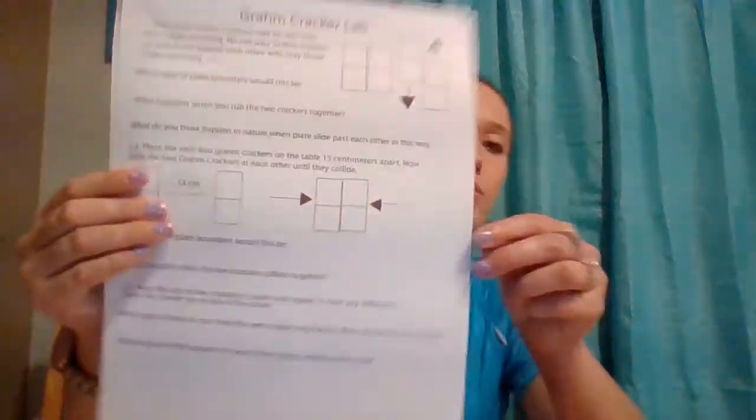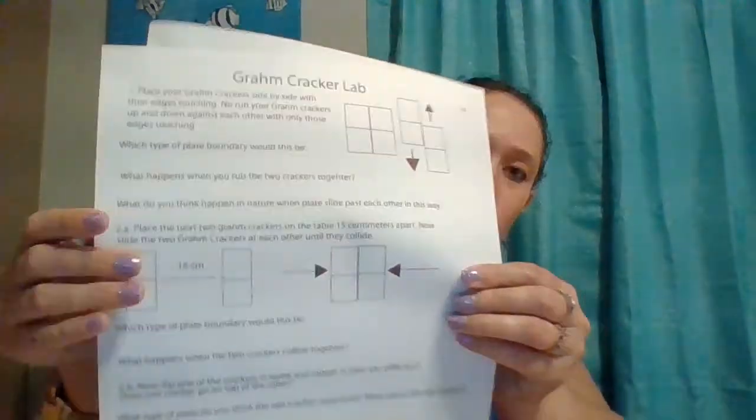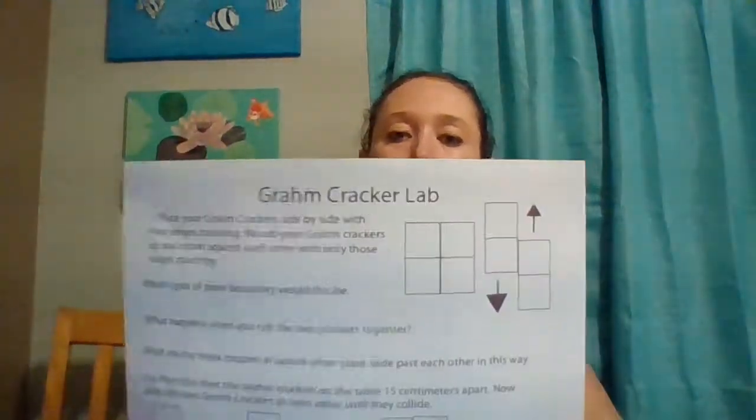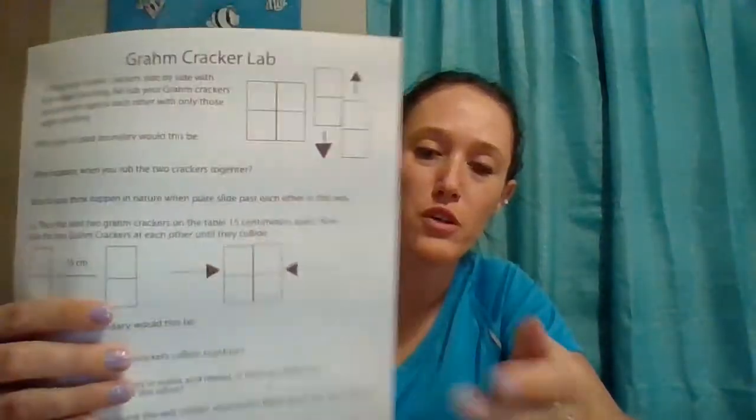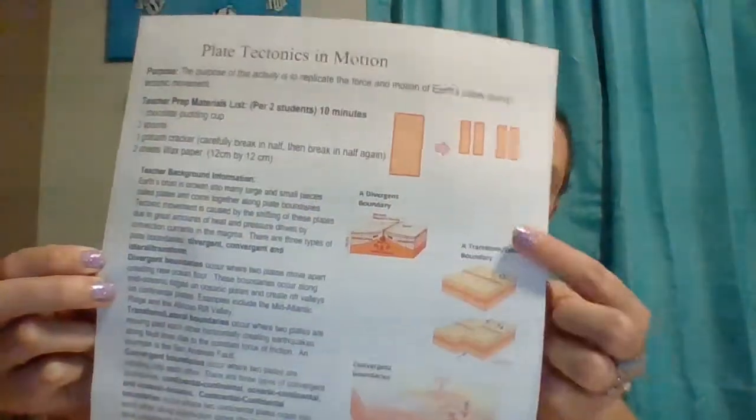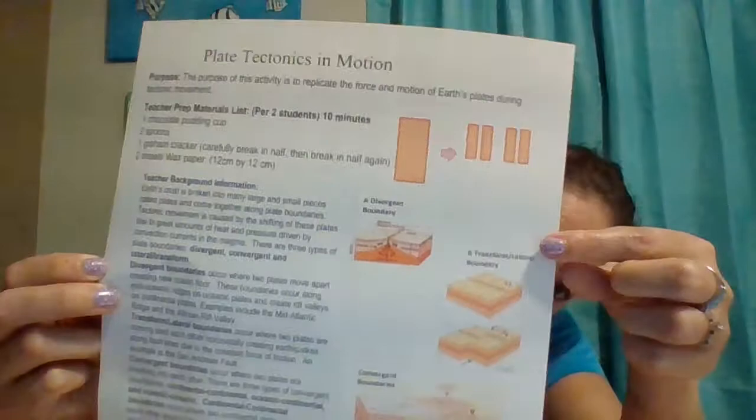We have this one, and it said part 2, which was this sheet. These actually are the same assignment. However, you have to know a little bit about plate boundaries before you can start with this one. So we are going to start with this one. You are going to read the teacher background information.